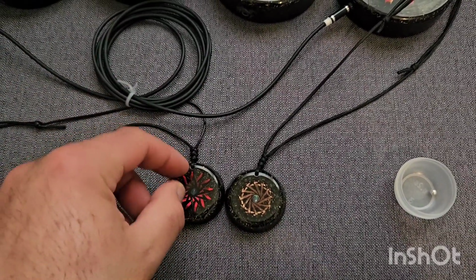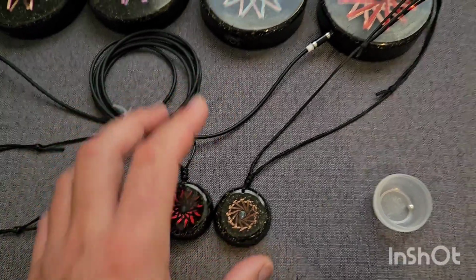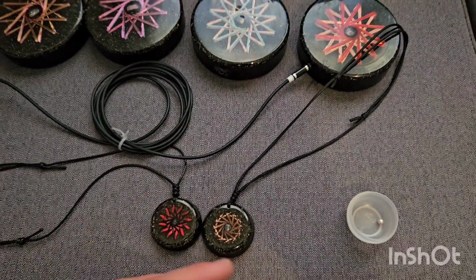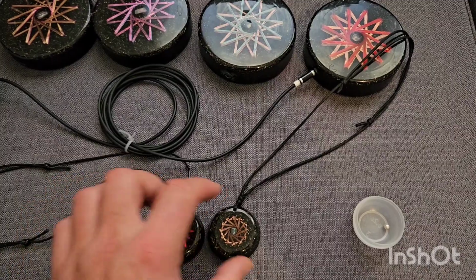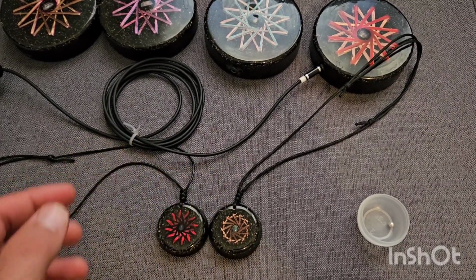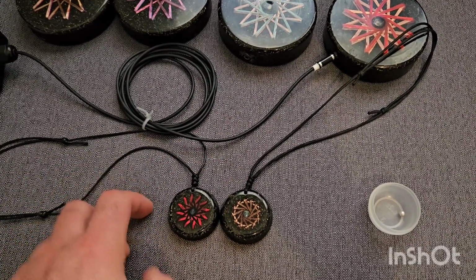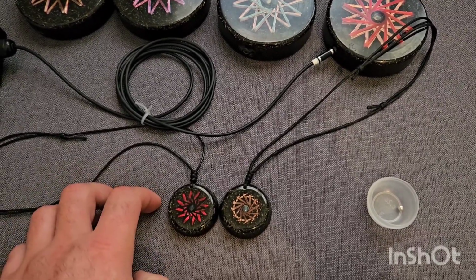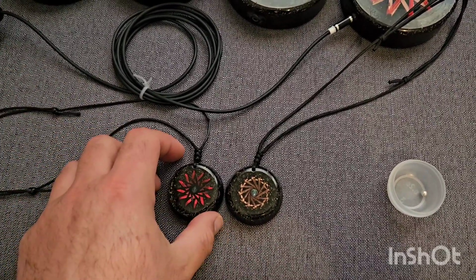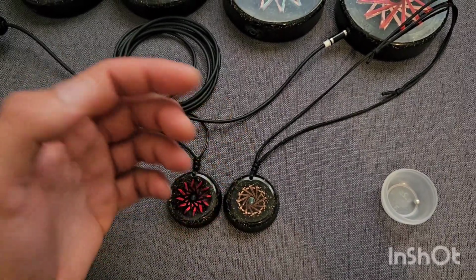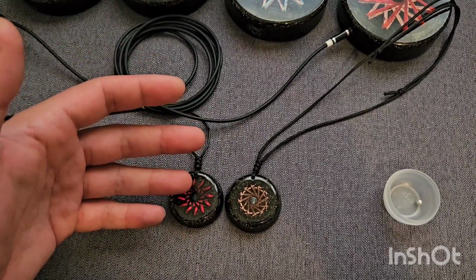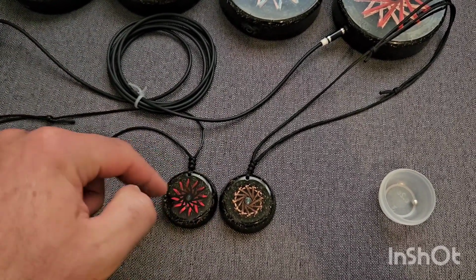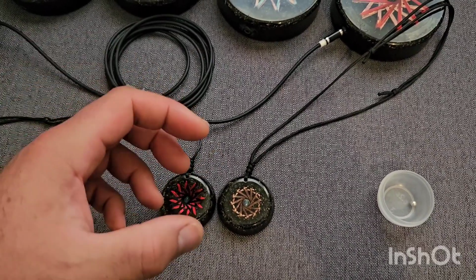So these are not powered; these are passive. The coils act like an antenna. They work by induction, like magnetic induction. You've got the magnetic field from Earth. You've also got other frequencies coming your way. They're attracted to the wires. They circulate around the wires. That's how you create the toroids.